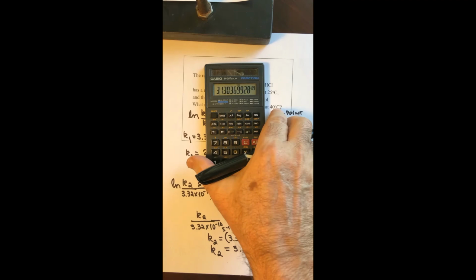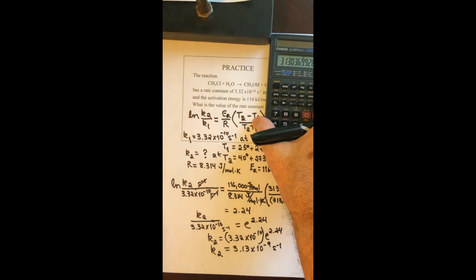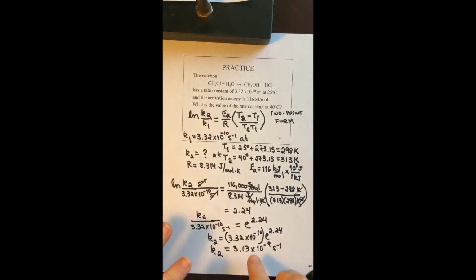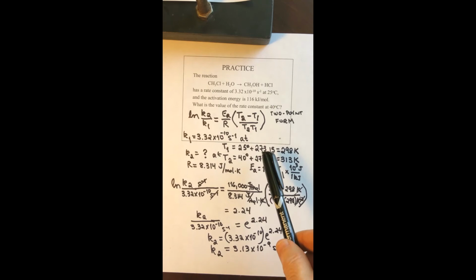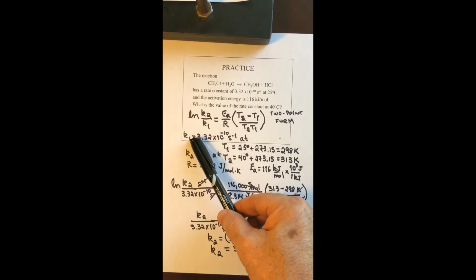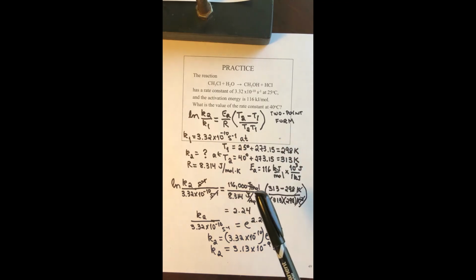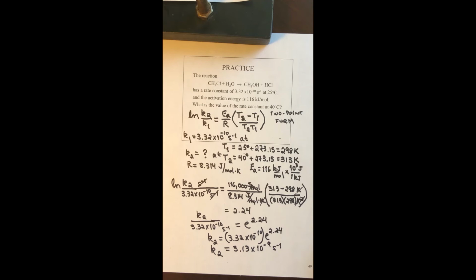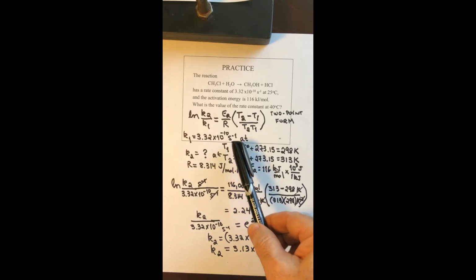Now, before I upload my answer to a quiz or test or whatever, let's consider this. Does that make sense? Is that a reasonable result? Remember, what we know is that the value of the rate constant should increase with temperature. So if it had a value of 3.32 times 10 to the negative 10 at 25 degrees, we would expect that at 40 degrees, that number should be larger.